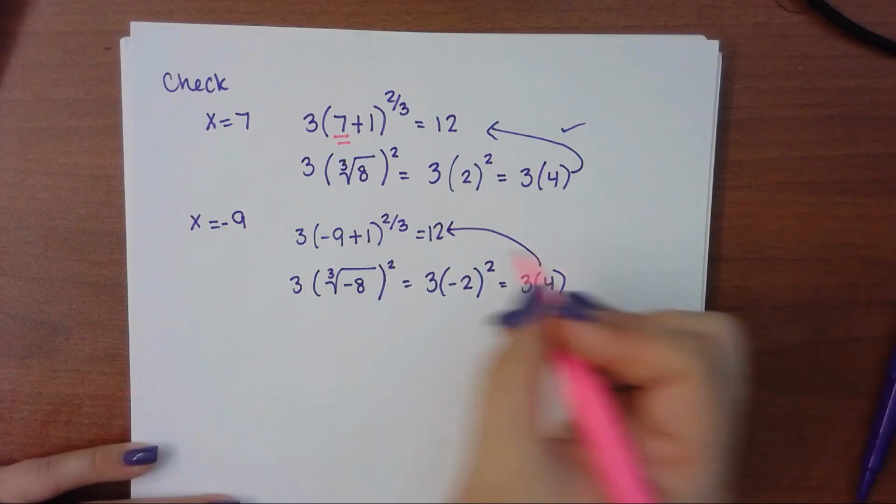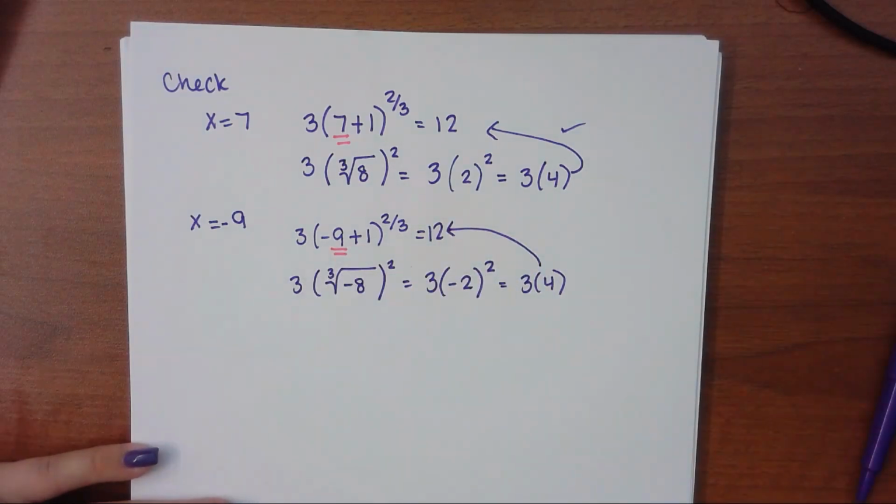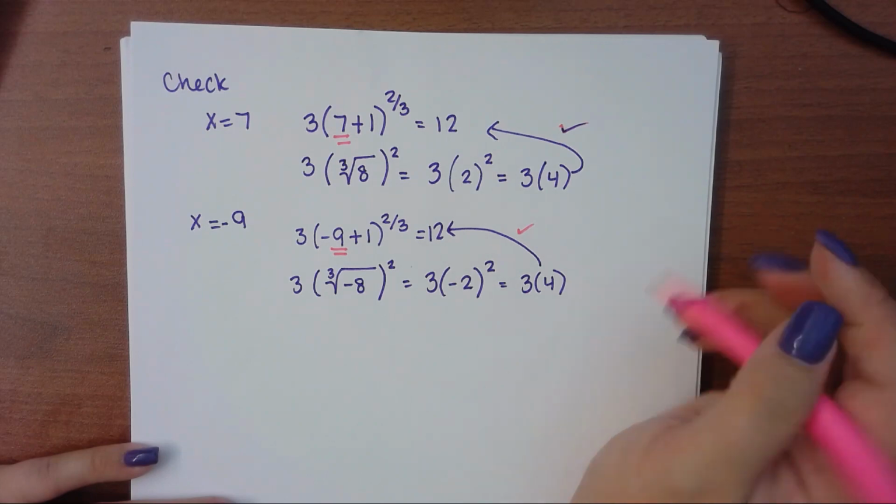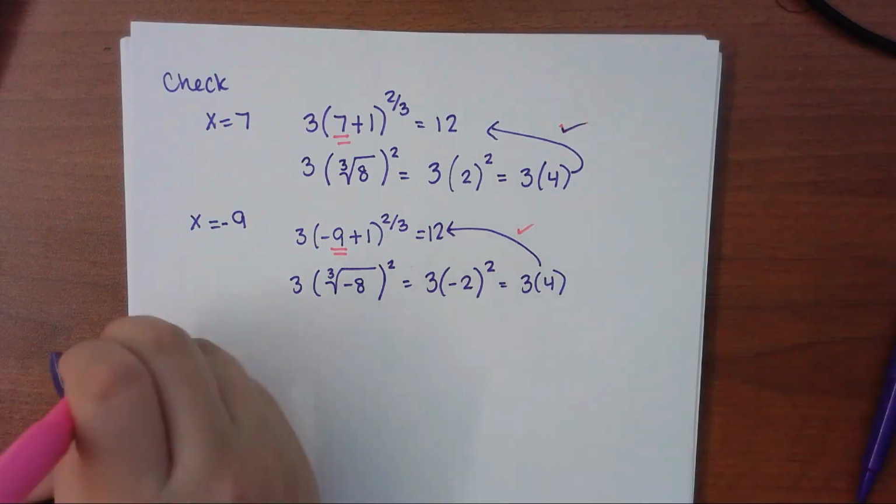So we plugged in negative 9 for this one. So both work. You have negative 7 that checks out, and you have negative 9 that checks out. So those are your answers for that problem.